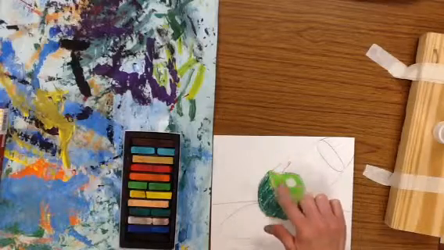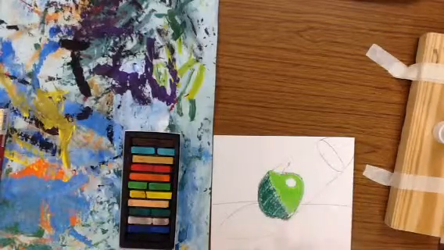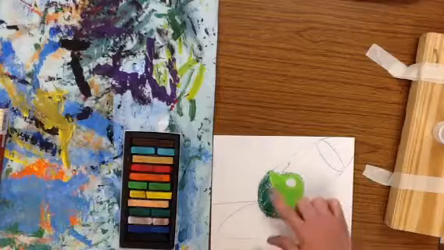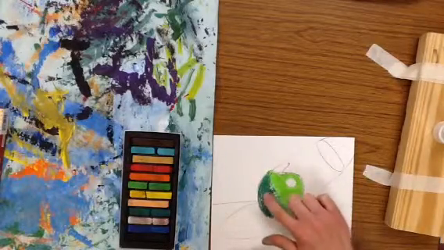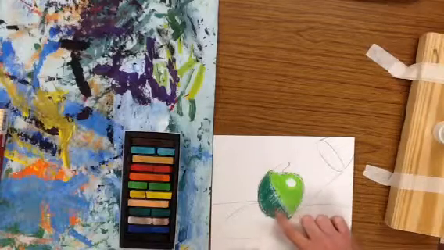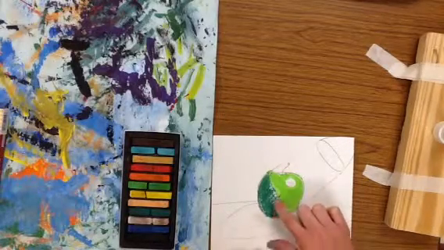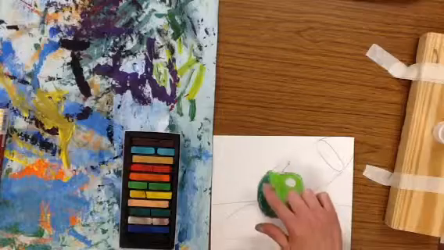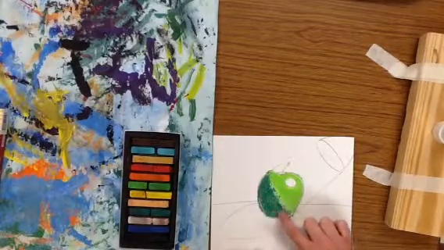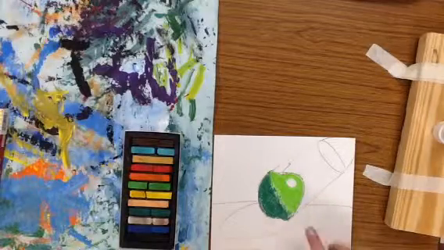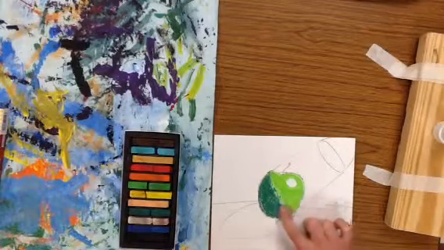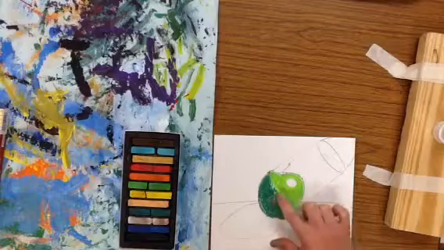And once I've moved all that dust around and filled in my shape, now I can go into the dark side. I don't want to start with the dark side first, because if I do, I might change the color of my light side. So I'll go from light to dark. Now we can take care of this stripe. So I have a little bit of the dark color on my finger. I'm just going to blend that line out.